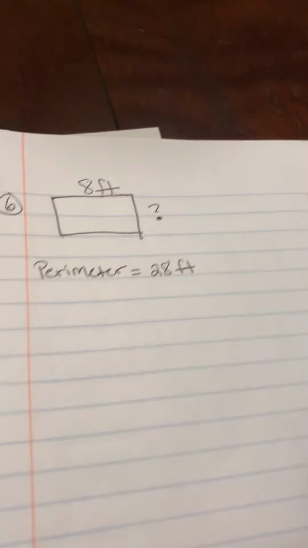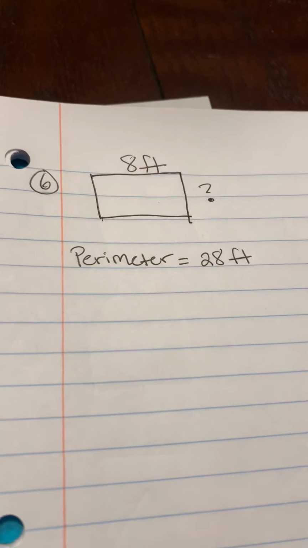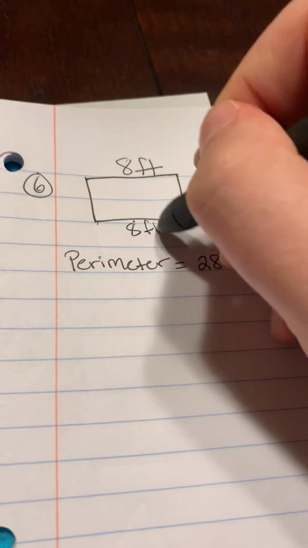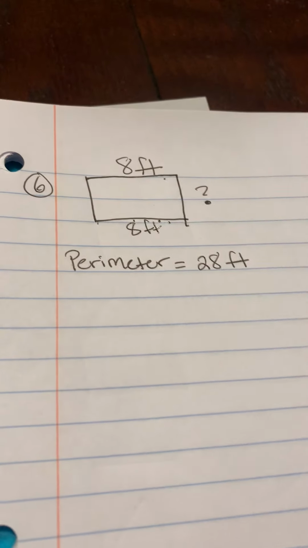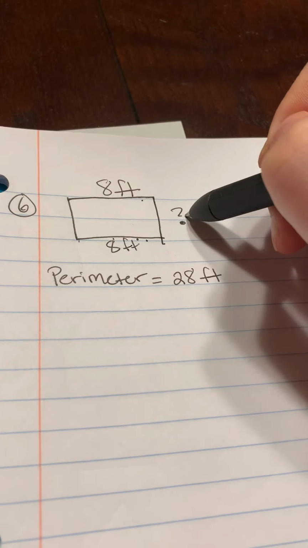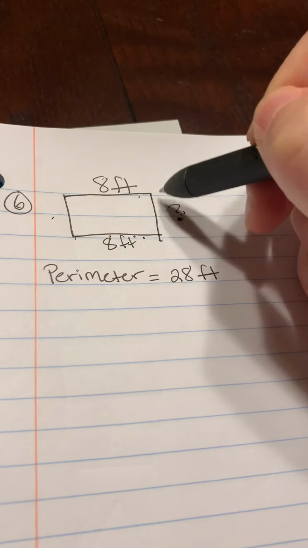All right, and then the last example here is a rectangle that has a missing side. It actually has 3 sides unlabeled, but I know that this side down here is going to be 8 feet because it is parallel to this side. Now, notice how my question mark is only on this side. It's not over here. So I only want to know the length of this side right here.